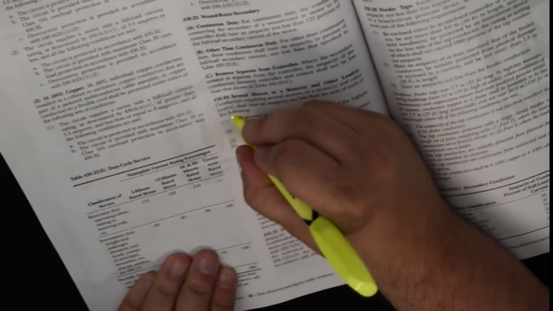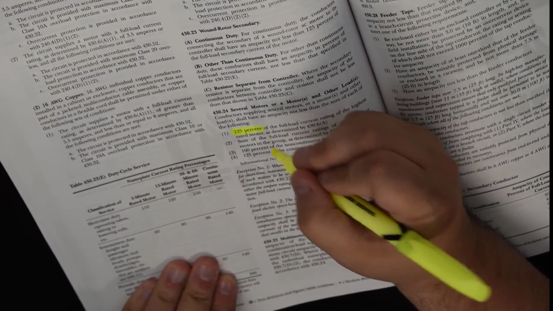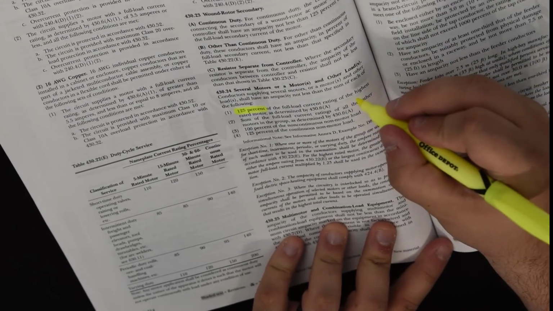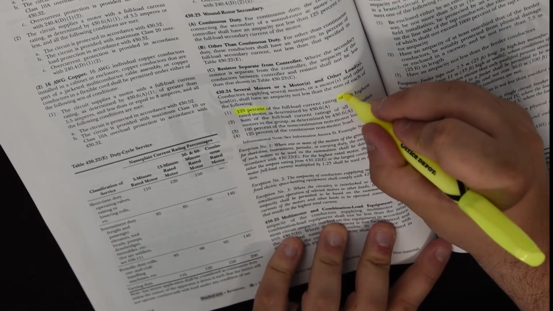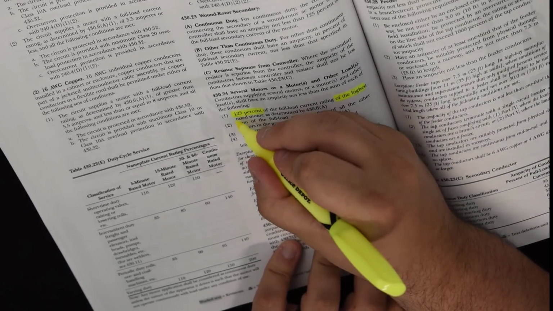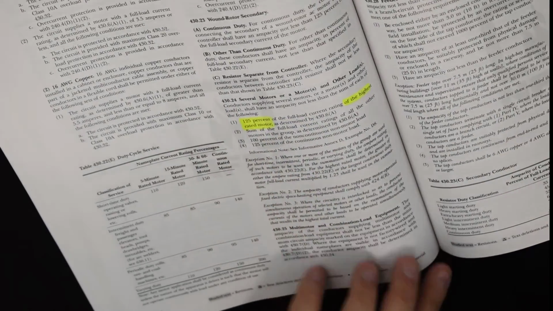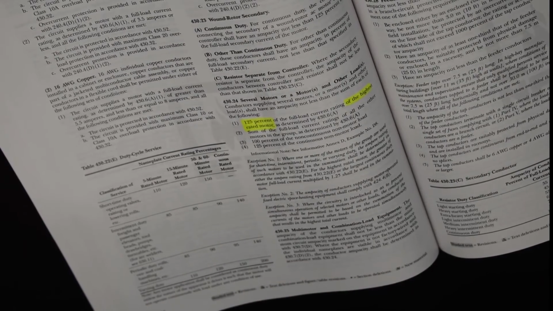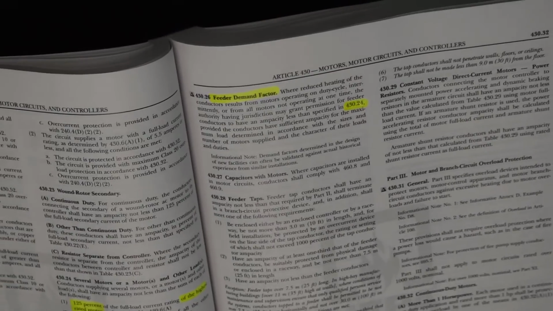Let's go to 430.24. 430.24 says conductors supplying several motors or motors and other loads shall have an ampacity not less than the sum of each of the following. The first one, number 1, says 125% of the full load current rating of the highest rated motor as determined by 430.6(A). So this side journey, this side quest, just tells us that 125% of the largest motor is required.